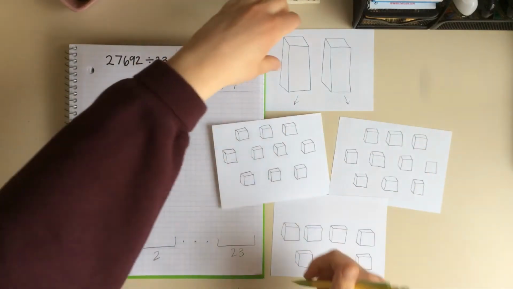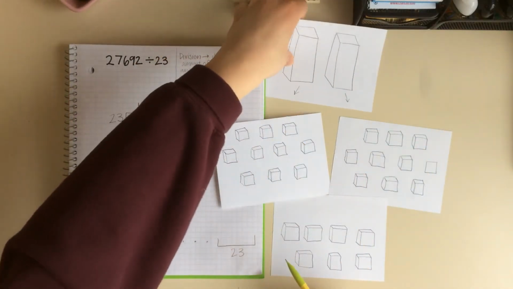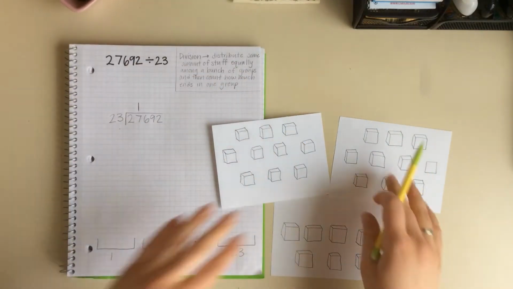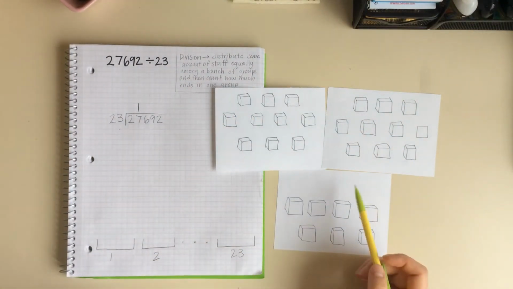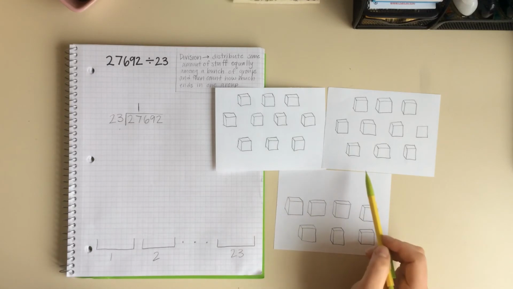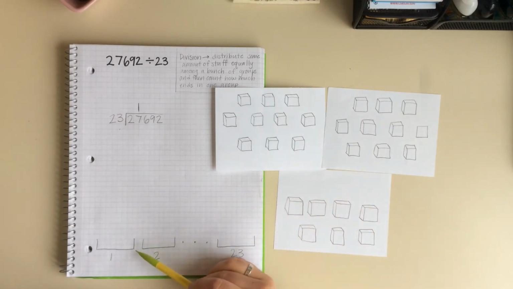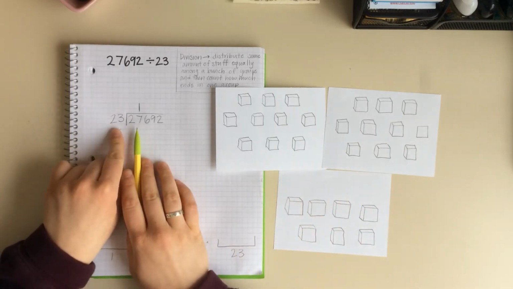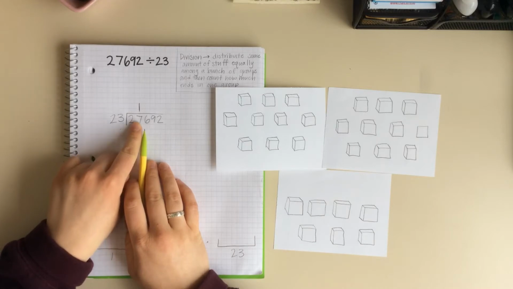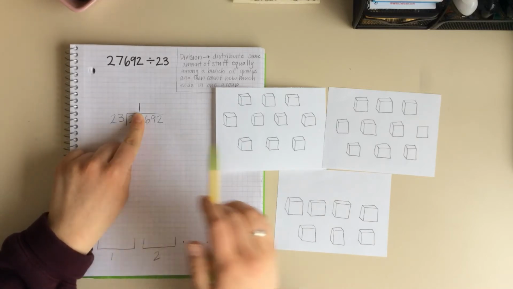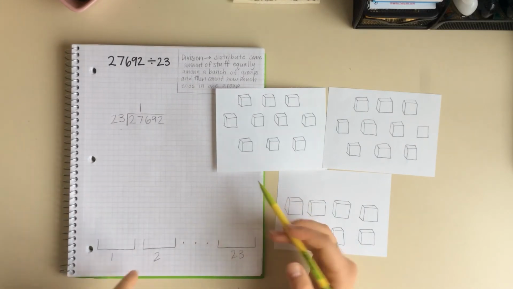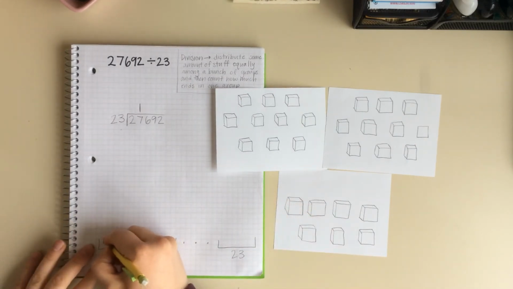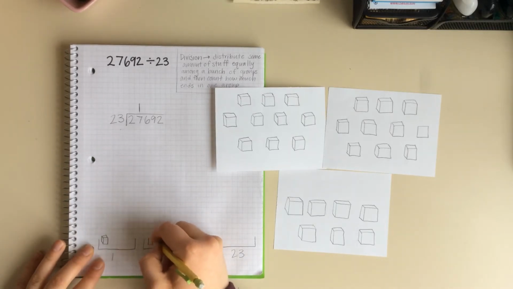So since we broke down these super rods, we can take those away and just look at the super cubes. So now we want to see how many of these super cubes we can divide into each group. Well, since we saw how many times does 23 go into 27, it goes in one time. Each group is going to get 1 super cube. So we'll draw that down here.